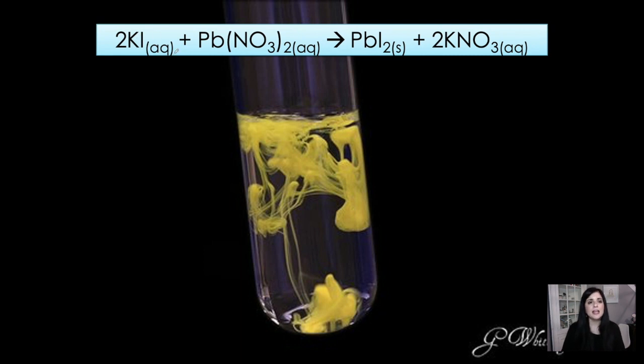I have an aqueous solution of potassium iodide combining with an aqueous solution of lead 2 nitrate, and we're producing solid lead 2 iodide, which is this pretty yellow compound you see in the test tube, in addition to potassium nitrate, which is still dissolved in the water.